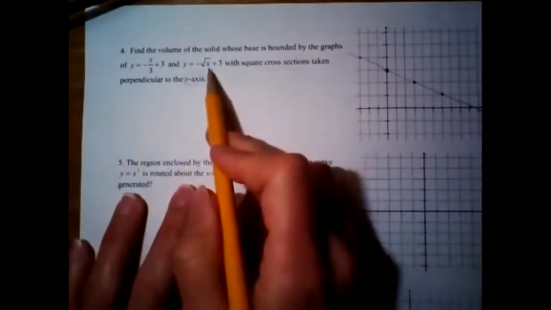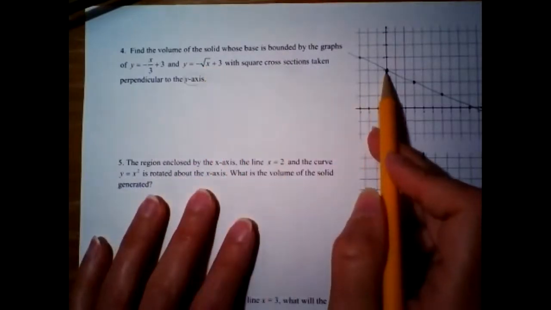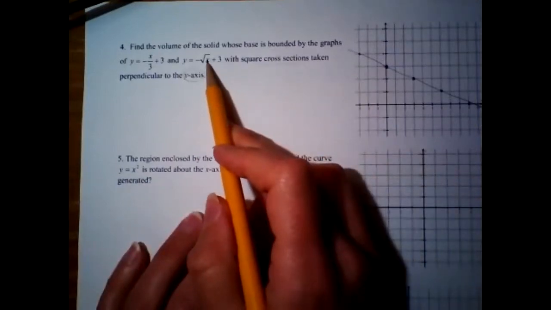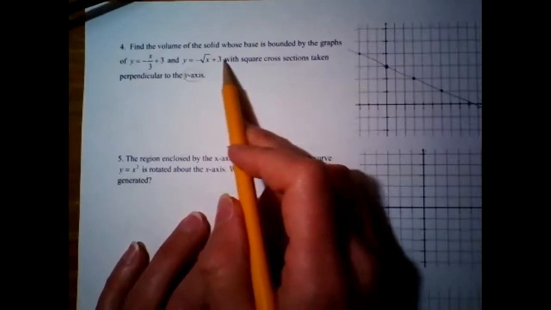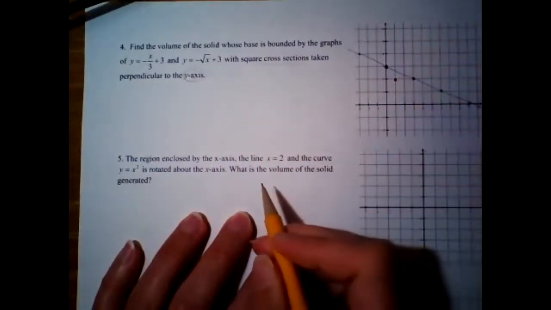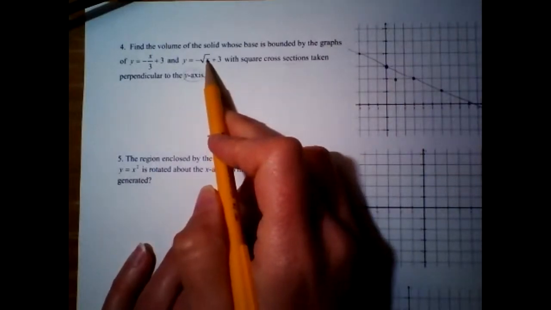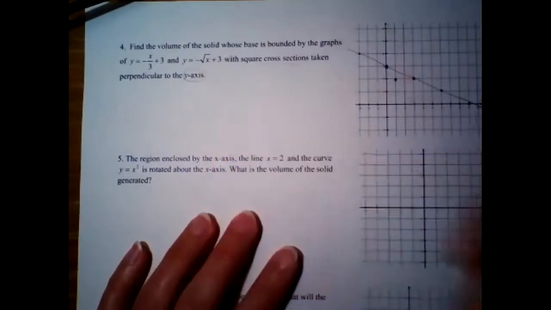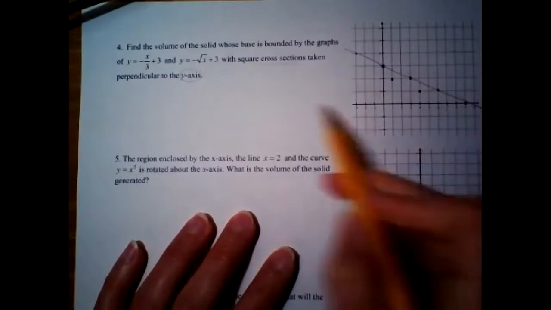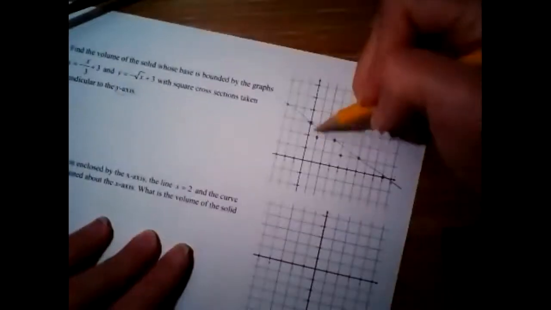All right, and then here, this is going to be a square root graph, also moved up 3. So you're going to start again at 0, 3, and then let me try and plug in some other numbers. If we plug in 1, we're going to have negative 1 plus 3, which would be 2. So 1, 2. If I plug in 4, I'm just going to go to all the perfect squares. If I plug in 4, I'll have negative 2 plus 3, which would be 1. So 4, 1. And if you plug in 9, you'll have negative 3 plus 3, which would be 0. So that's where they're going to intersect.